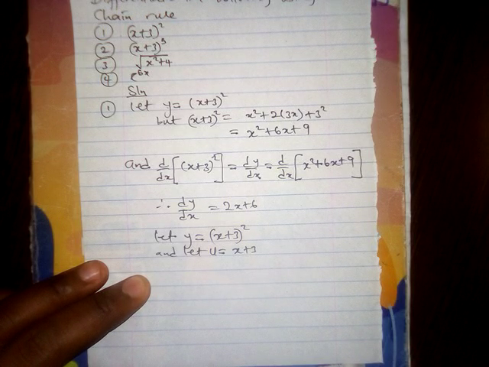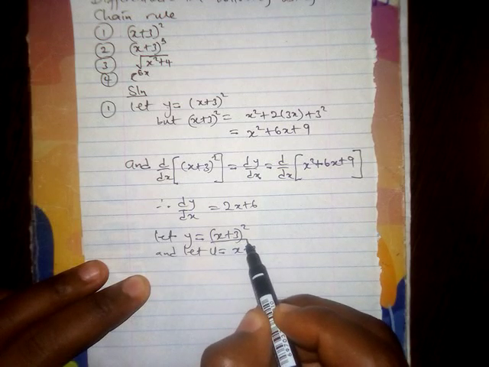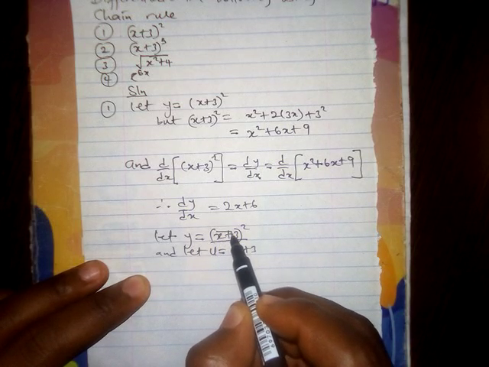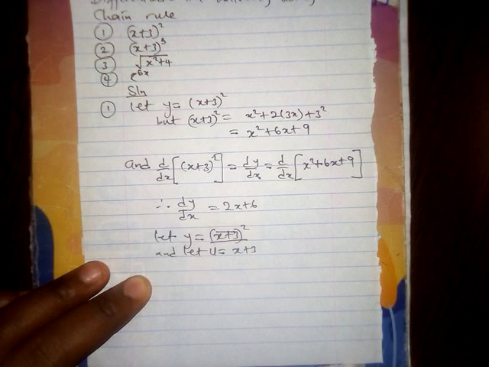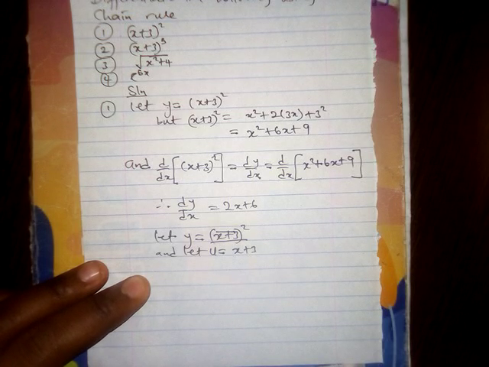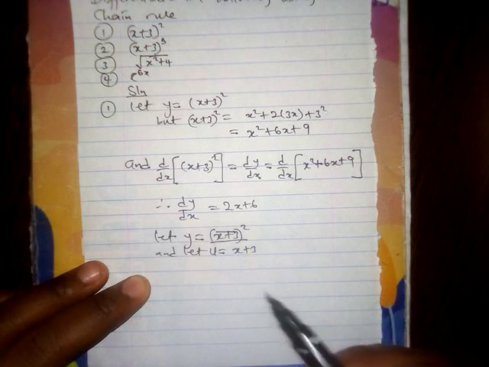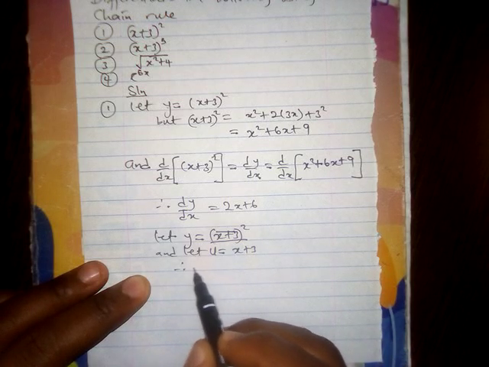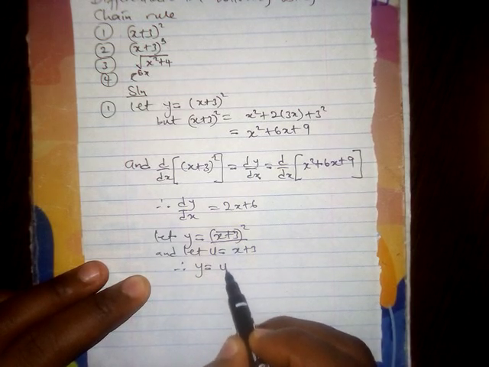So if this is a function, and it contains another function, we use chain rule whenever we have such cases. Now we said let u equal to this.